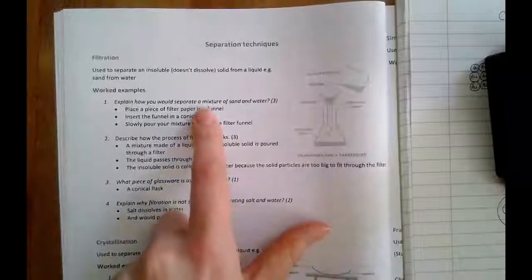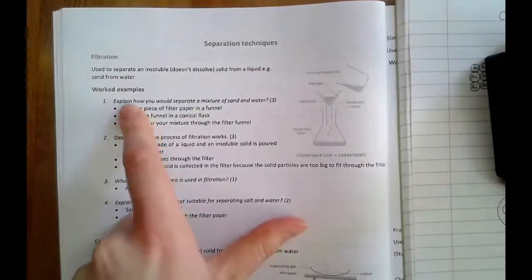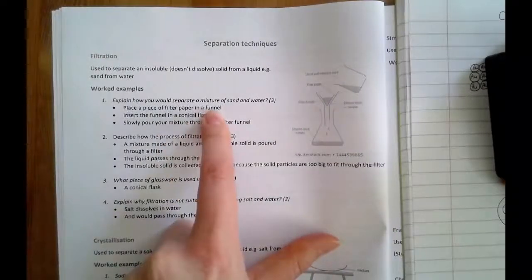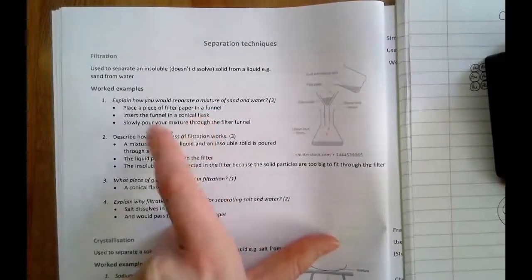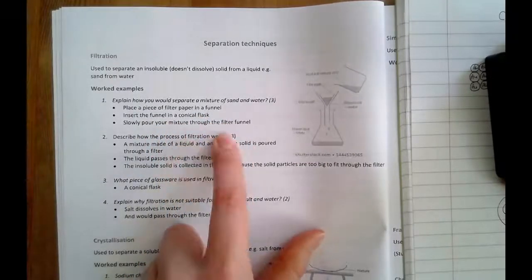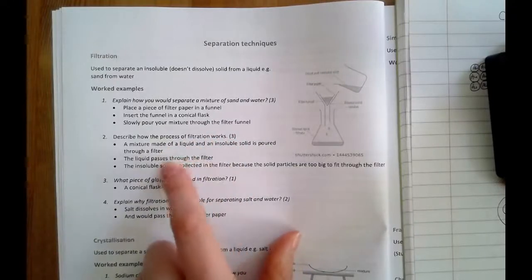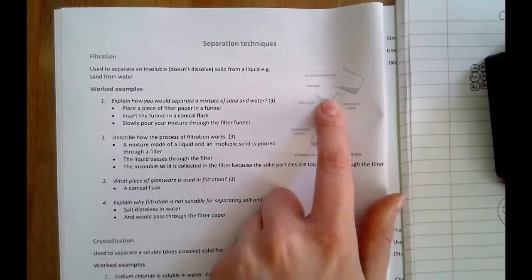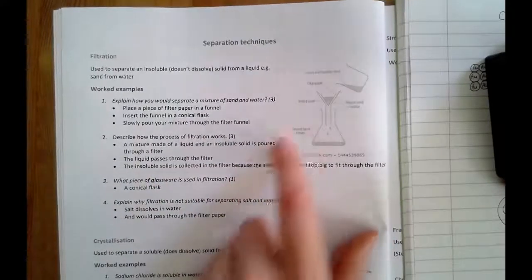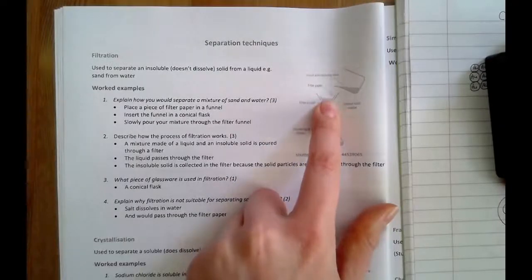Okay, so I'm going to give you a look at some typical questions that they might ask. How would you separate a mixture of sand and water? Sand does not dissolve in water, so you would use filtration. It's not a state question for 1 mark, they want you to actually talk about how you would do it. So you put the filter paper in the funnel, you put the funnel in the conical flask, and you slowly pour your mixture through the filter funnel. How does it work? Okay, the liquid is going to pass through the filter because you've got tiny little holes that allow the liquid to pass through, but your insoluble solid is going to be collected because the solid particles are too big to fit through those tiny holes.